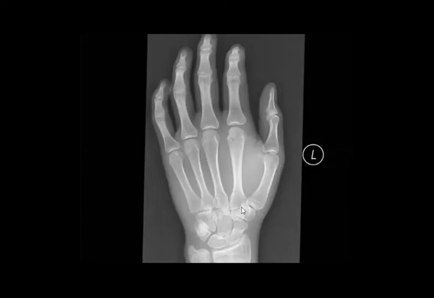It's not an easy one, but again, the first metacarpal fracture. Yes. It's not very easy one, but yeah.